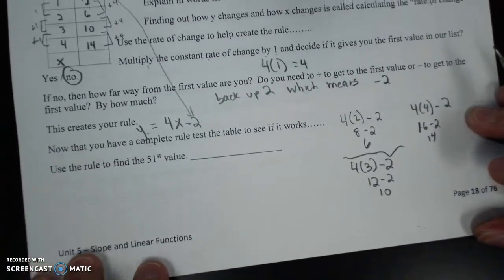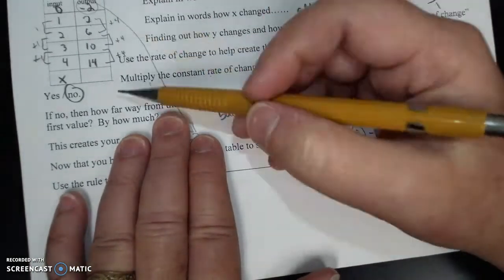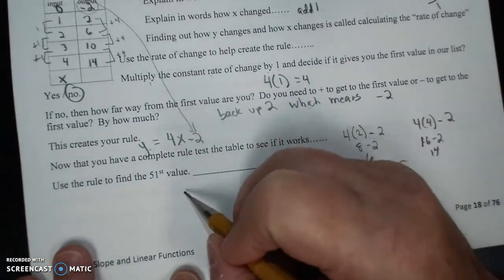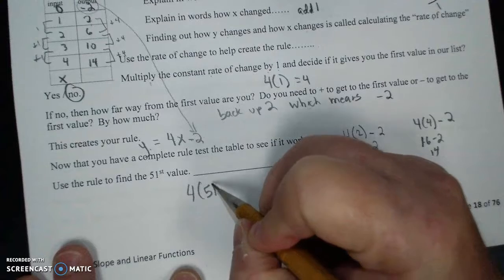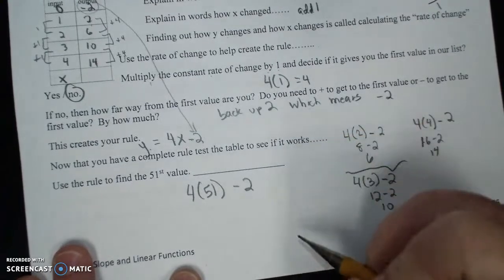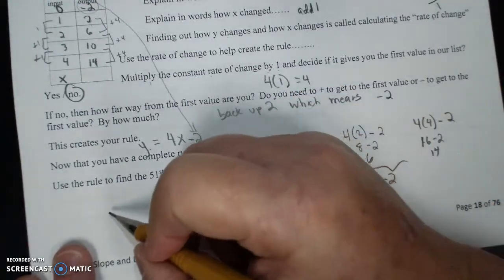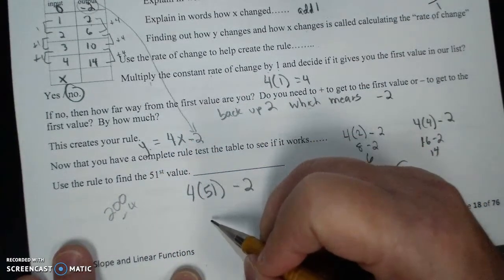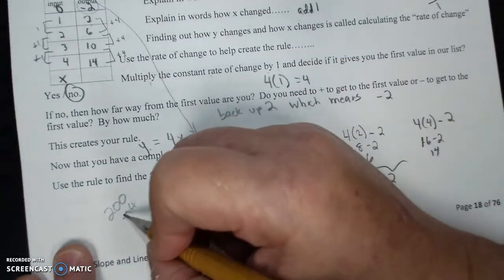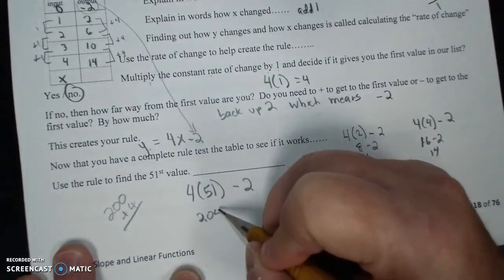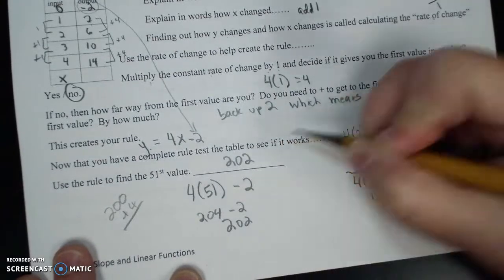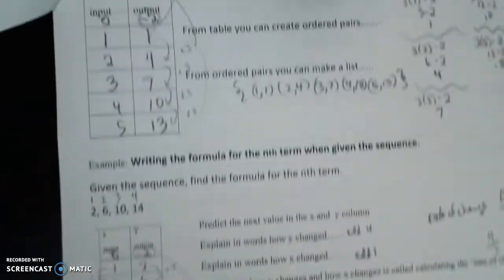Okay? Now, if I asked you to find the 51st one before finding the rule, you'd have to be listing it and never make a mistake for a long time. Now to find the 51st, I do 4 times 51 minus 2. 4 times 51, 4 times 50 is 200, plus 4 is 204, minus 2, which is 202. We're going to do this process for almost the entire unit.